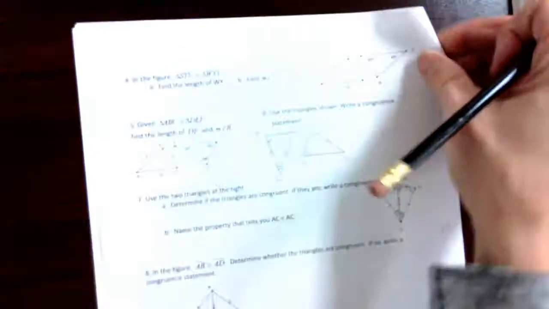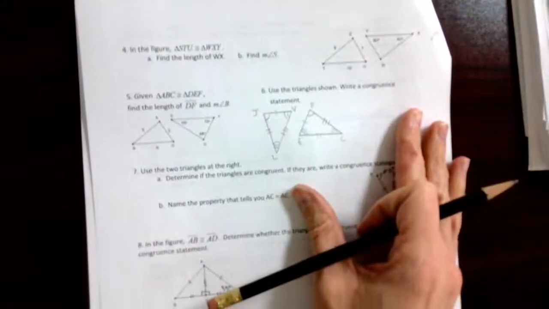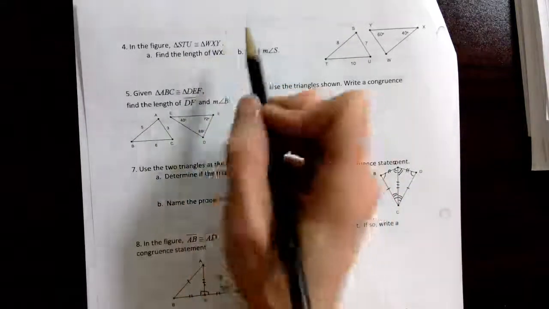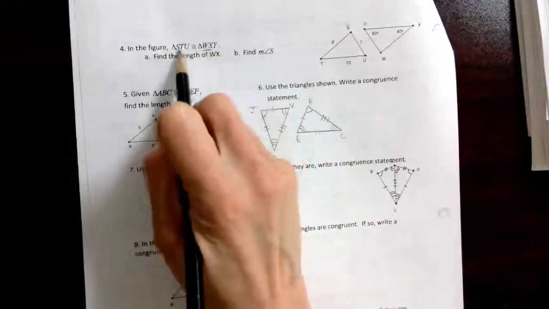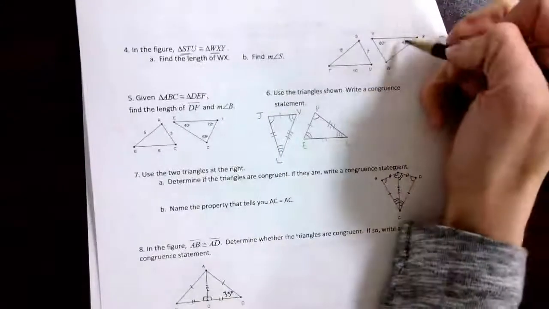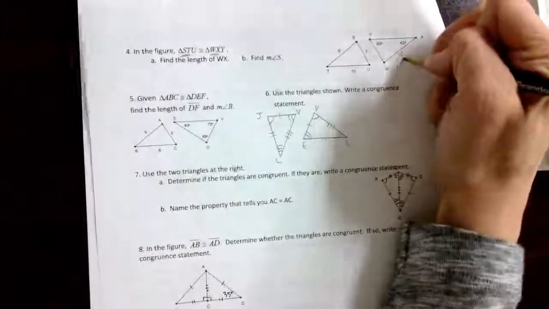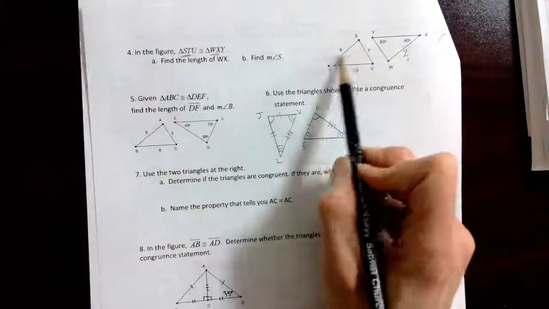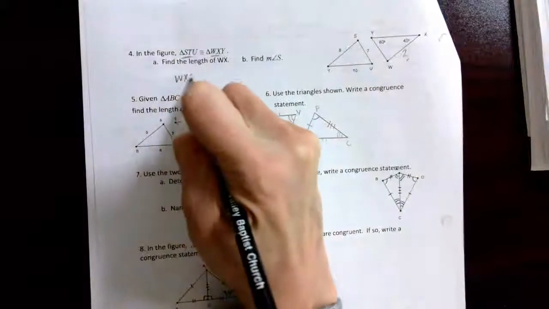Okay, more practice on the back. In the figure, it says triangle STU is congruent to triangle WXY, and they ask us to find the length of WX. Now, if I go to the statement, WX corresponds to ST. If I look at this diagram right here, WX does not have a measure, but I know it's the same as ST, and ST measures 8, so that means WX has to equal 8.